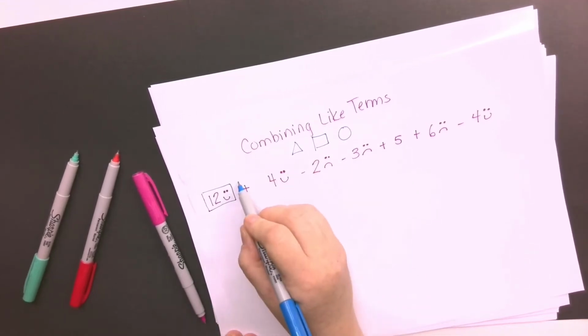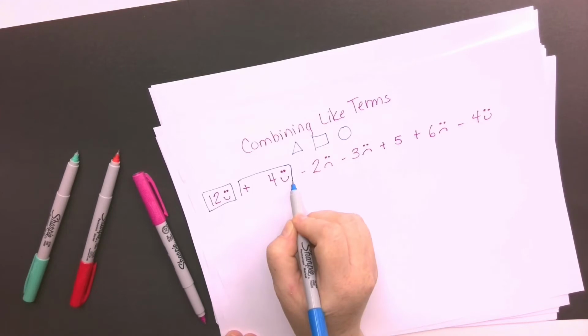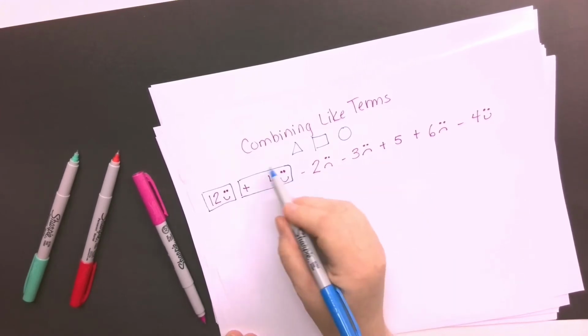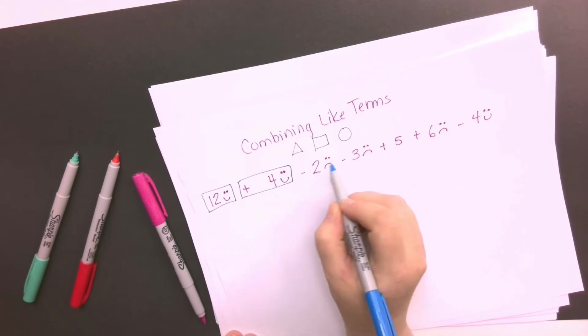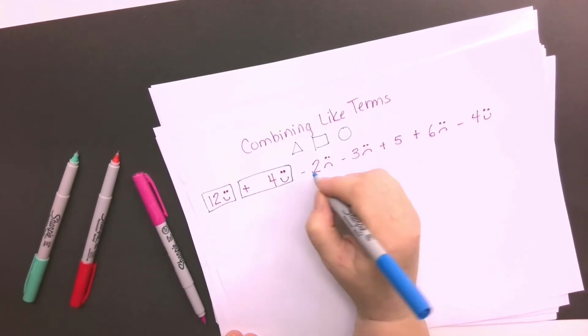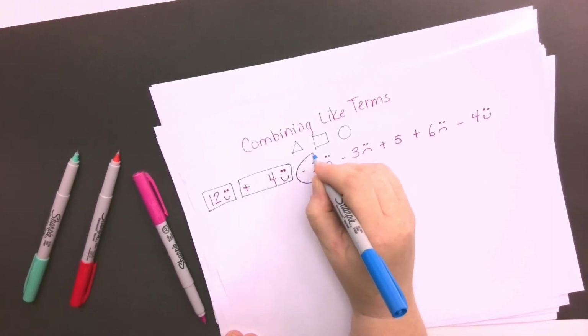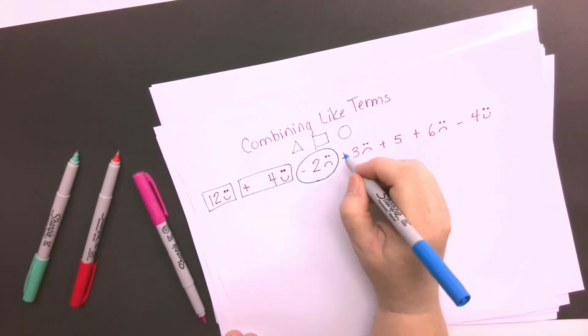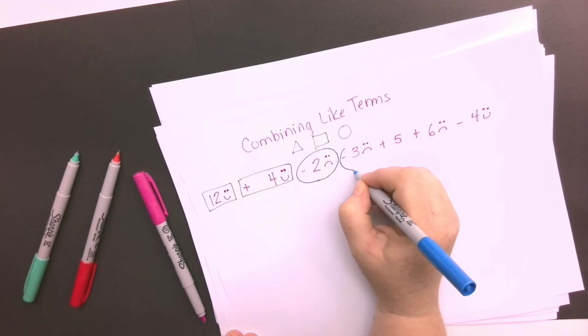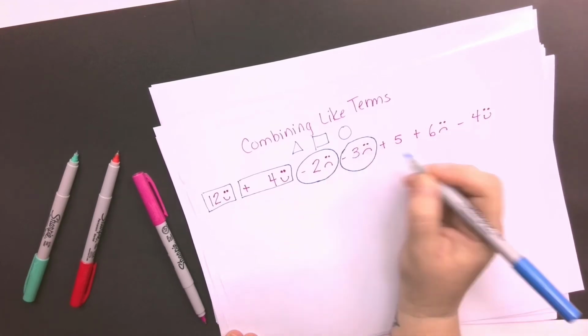Now I have a +4 smiley, and I'm going to include the plus sign because this is a +4, and I want to make sure that I know that as I go along. And here we come to a sad face. So for sad faces, we're going to use a circle. And again, I included my minus sign. I have another sad face, so we're going to circle that one as well.